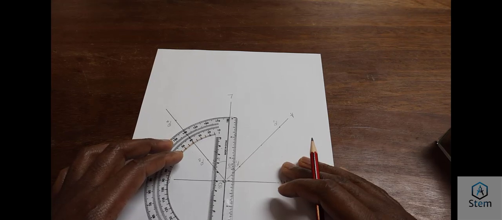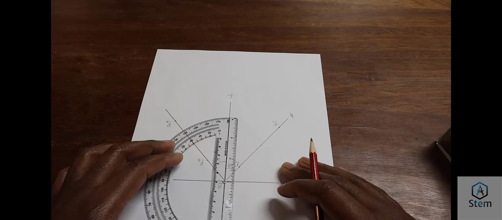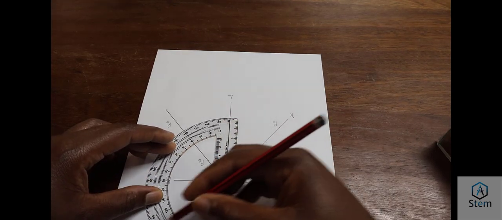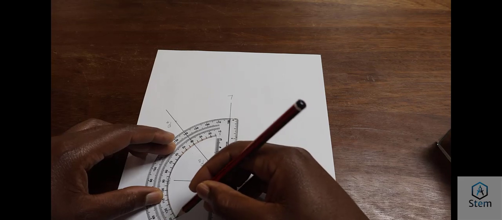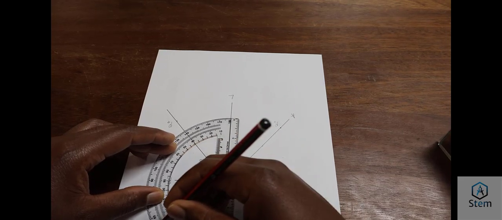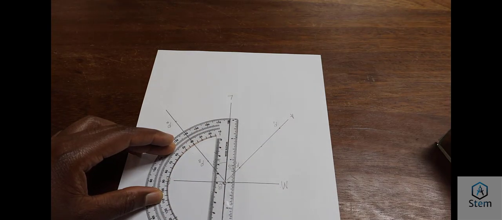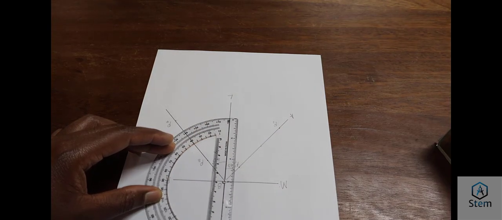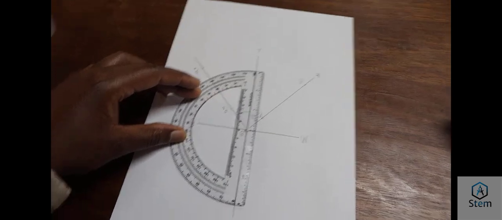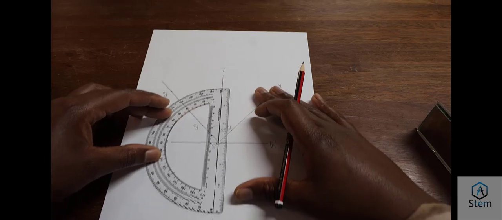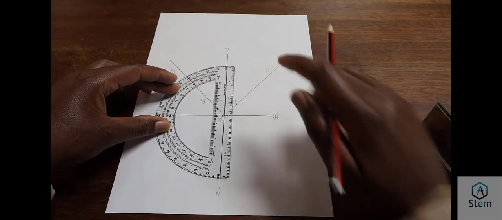We line up our protractor nicely, and 50 degrees is right here, same as over here. All right, I am going to zoom in a little bit. Okay, unfortunately I have to push it over there.